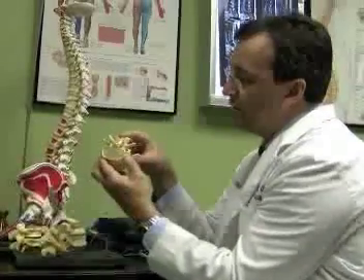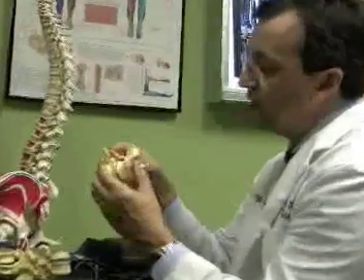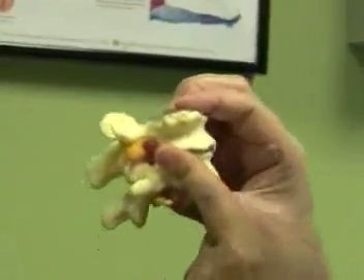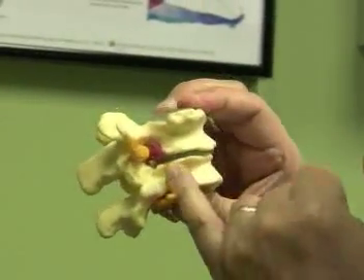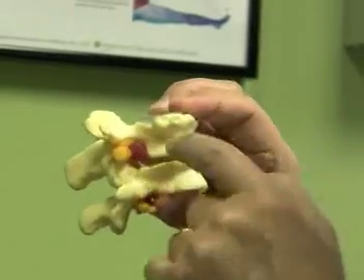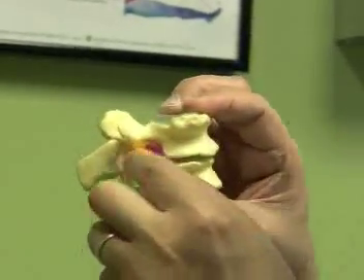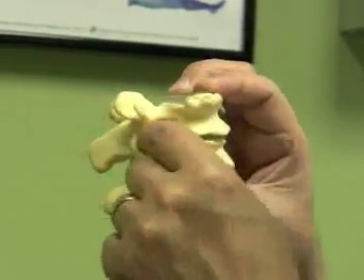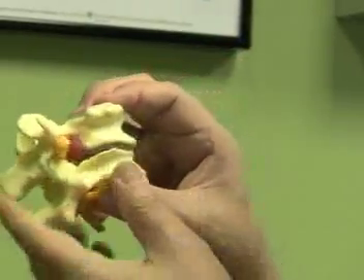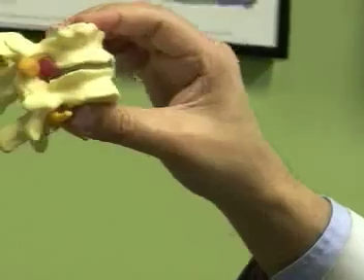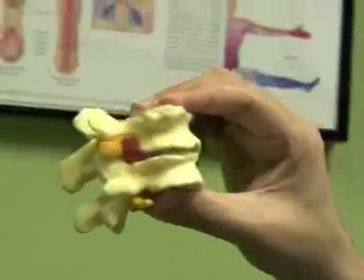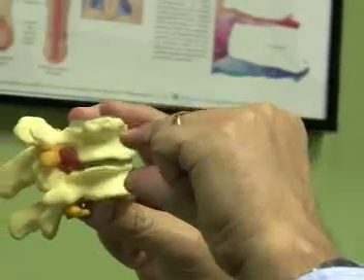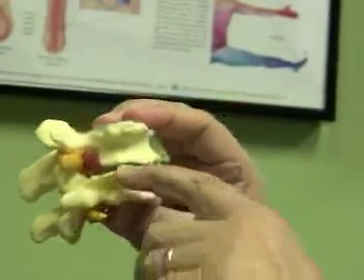This model is supposed to represent an older spine. At this level, it shows a disc herniation. This herniation has migrated up that way, behind the vertebral body, so it could potentially hit this nerve root or the one exiting from the level below. This model also shows a collapse of the disc. If the disc loses a lot of water content, then it will lose height like that, and you can sometimes end up with bone on bone.